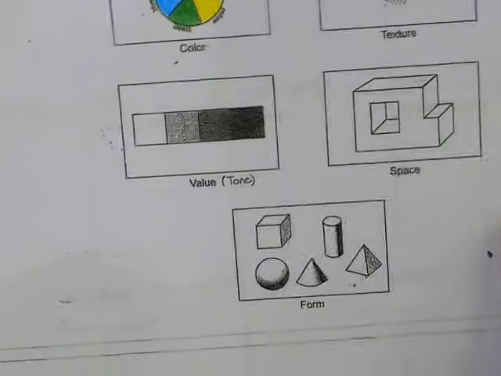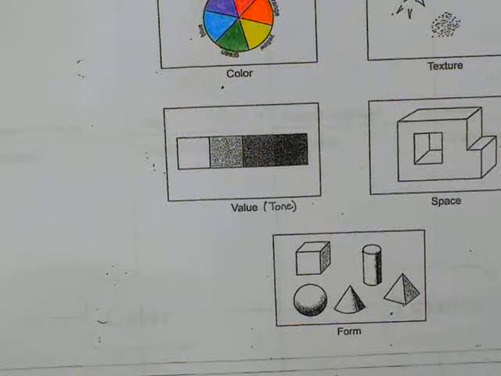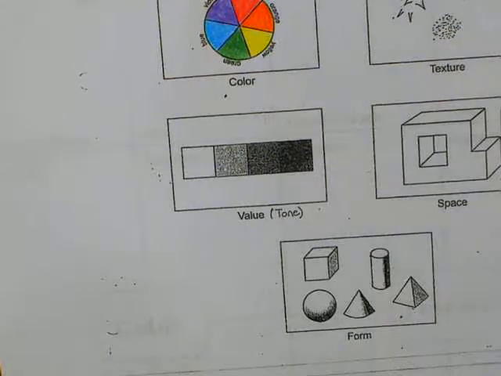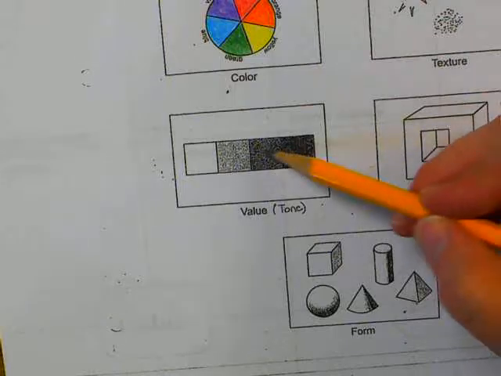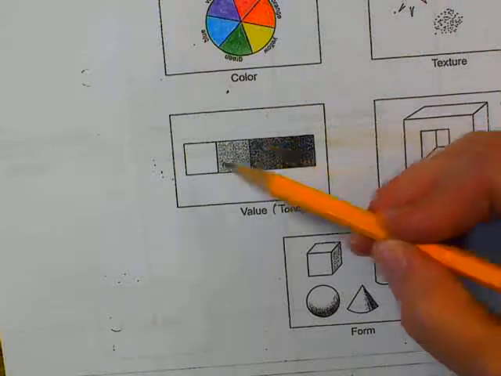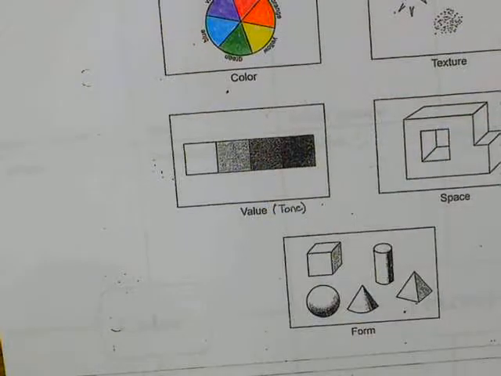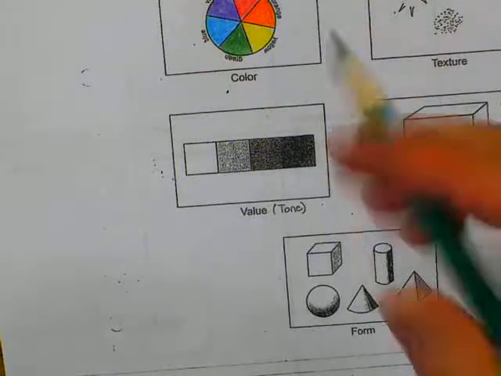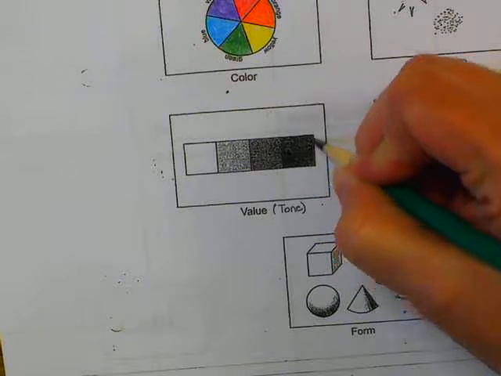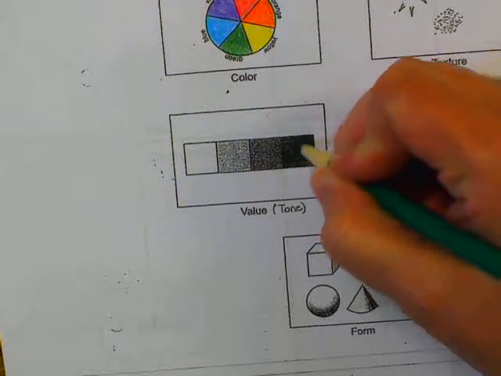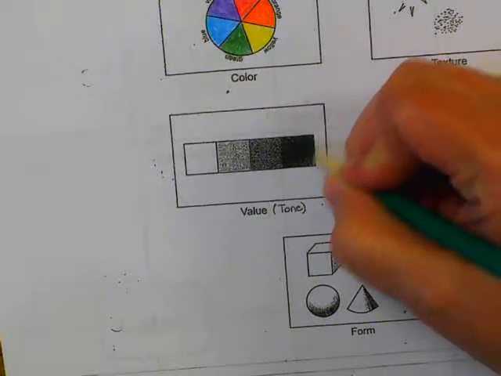Then we're going to value. Value is the lights and darks in a work. And if you look closely at your paper, you'll see that this square is the darkest, and then this one is a step lighter, and this one is a step lighter until it gets to white. And what I want you to do is pick either blue, purple, or green, and we're going to color this square in green and push really hard and get it the darkest green that we can get it with the color pencil.